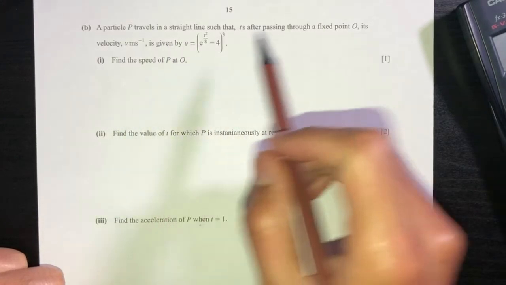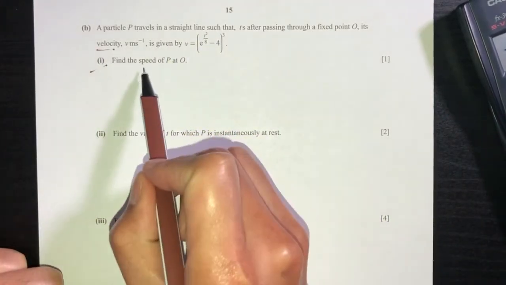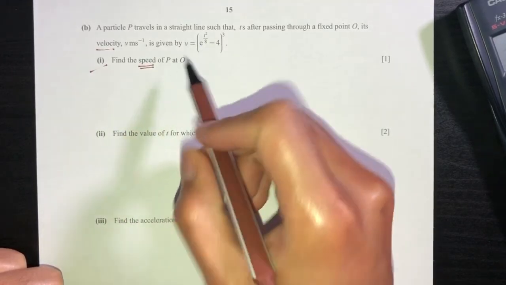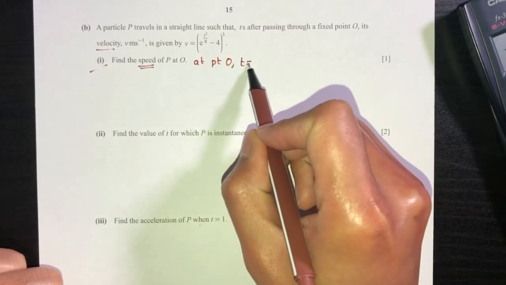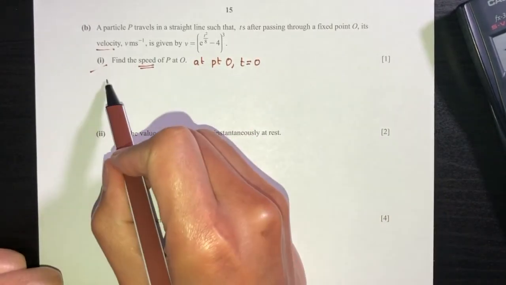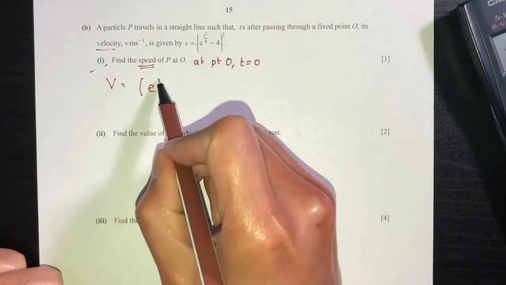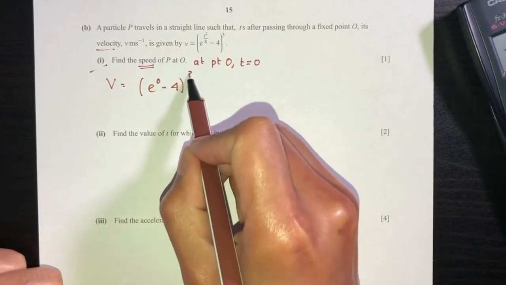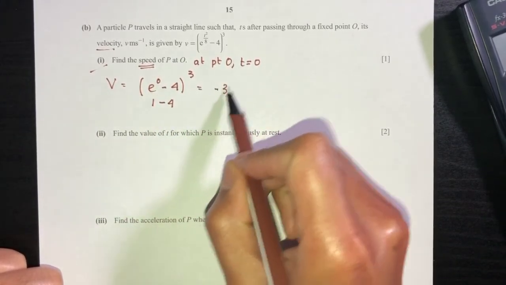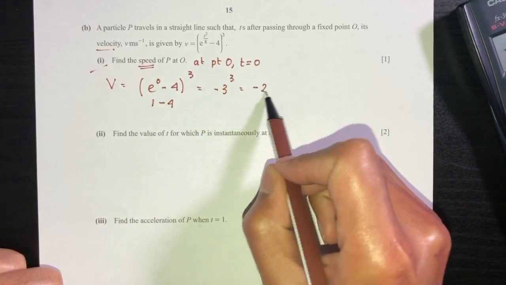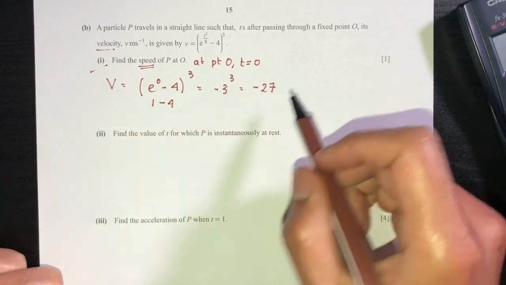A particle p travels with a velocity given by this equation. So part 1, find the speed of p at point O. So we know that at point O, the value of t is equal to 0. So replace t by 0. You will have e to the 0 minus 4, power 3. E power 0 is 1, minus 4. That should be minus 3 power 3, which is minus 27. So minus here is only direction because we have velocity.